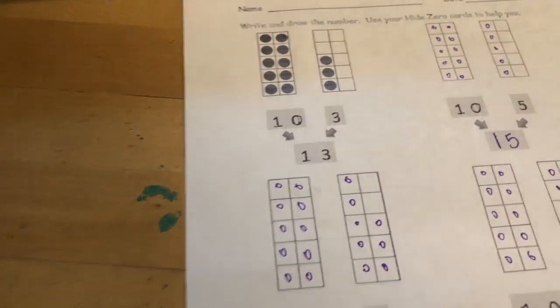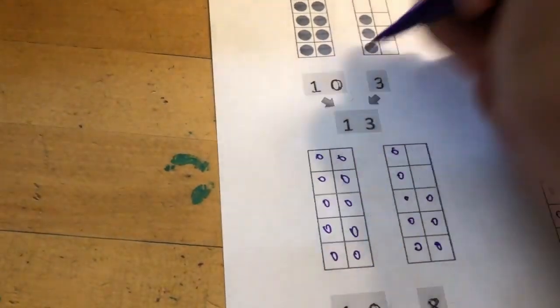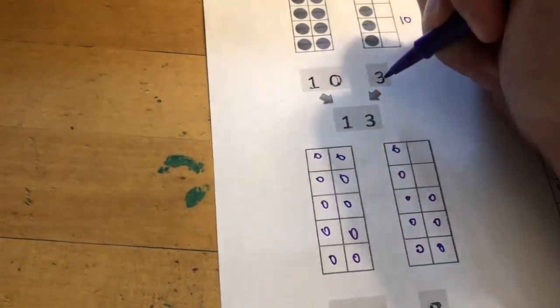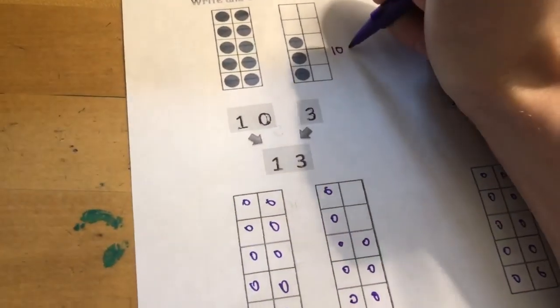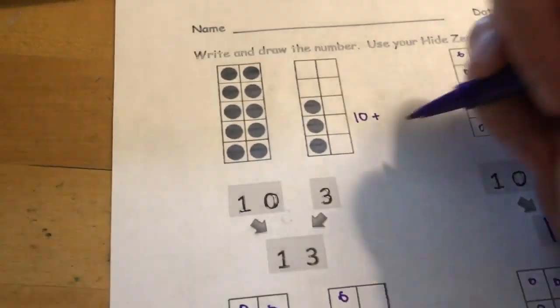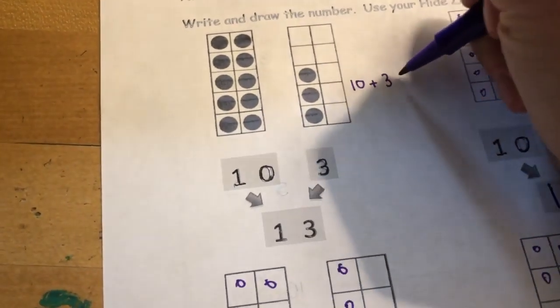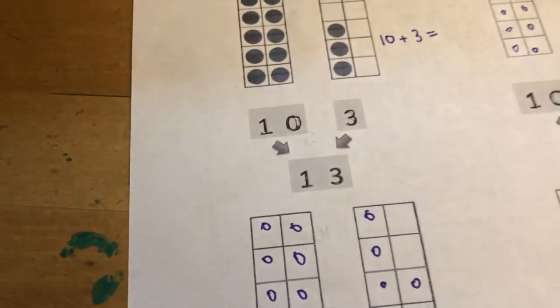Now, if you want to push yourself and you feel like you want a little challenge at home, you could write a number sentence to show what we did. So you could go through and say 10, and then how many more ones did we add? 3. Remember, we use the plus sign to show that we are adding. So 10 plus 3 is the same as what number? Yep, it's the same as 13.